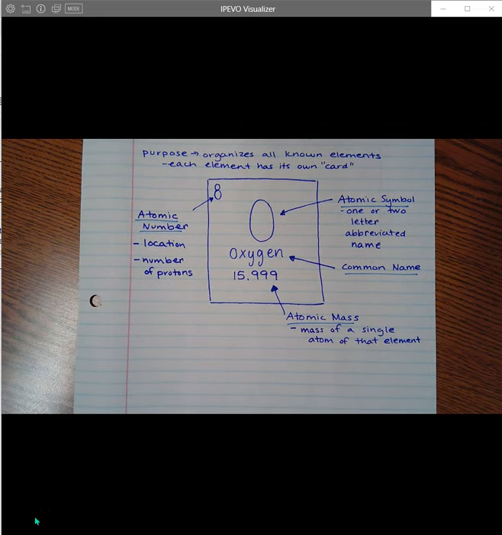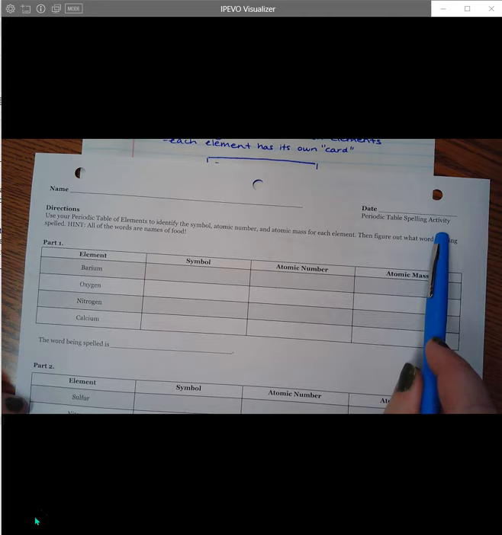Now you can go through here and try this periodic table spelling activity. And if you have any trouble, you can just email me.